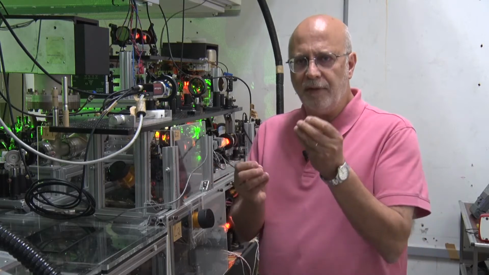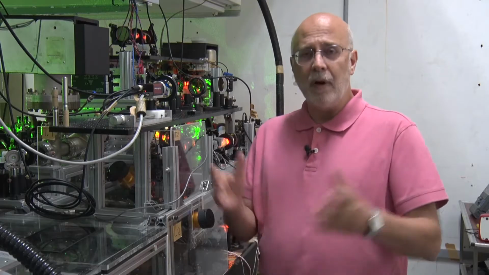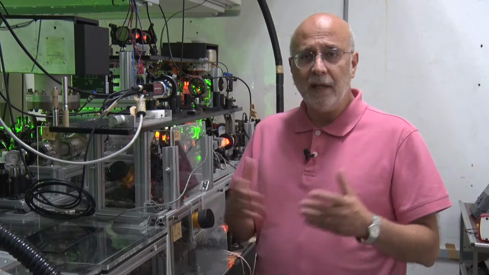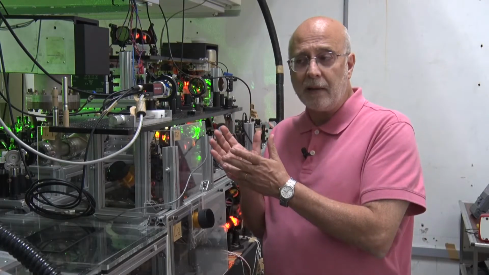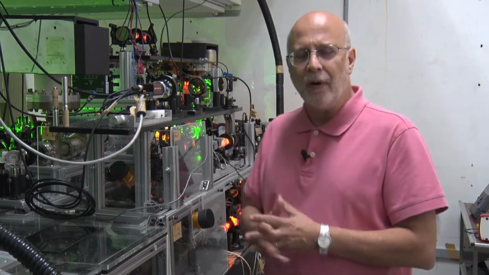So Bose-Einstein condensation goes much beyond the phenomenon of Bose-Einstein condensation. It involves a large variety of areas in modern physics. And all around the world, people are studying Bose-Einstein condensation, either on the theoretical aspect or in the laboratory.